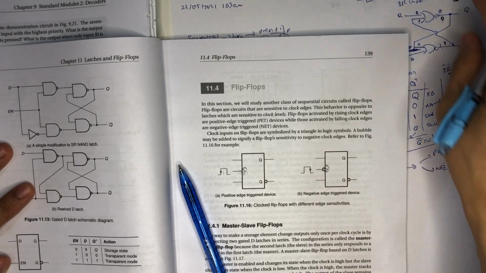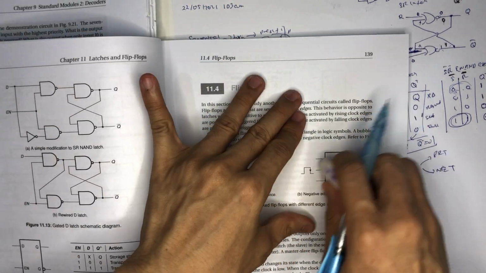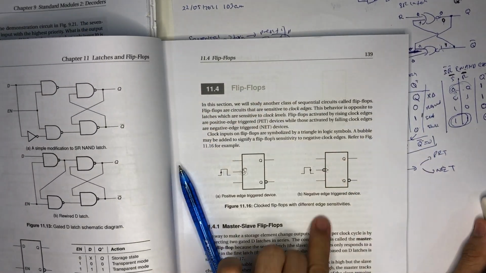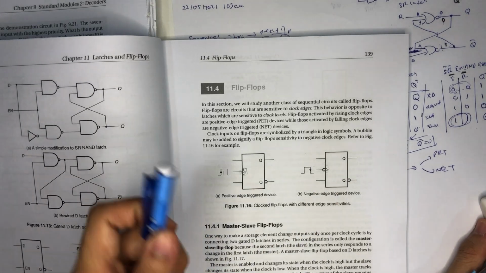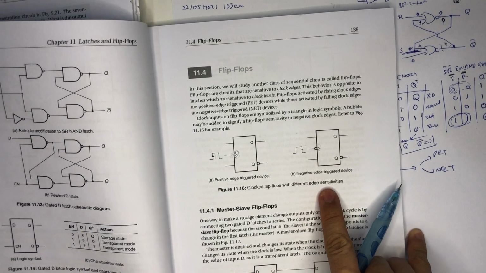Okay, you can see the bar. So where's the eraser? So that you can see there is a bar. See, there's a bar, right? Now, so this is the clock flip-flop with different edge sensitivity.